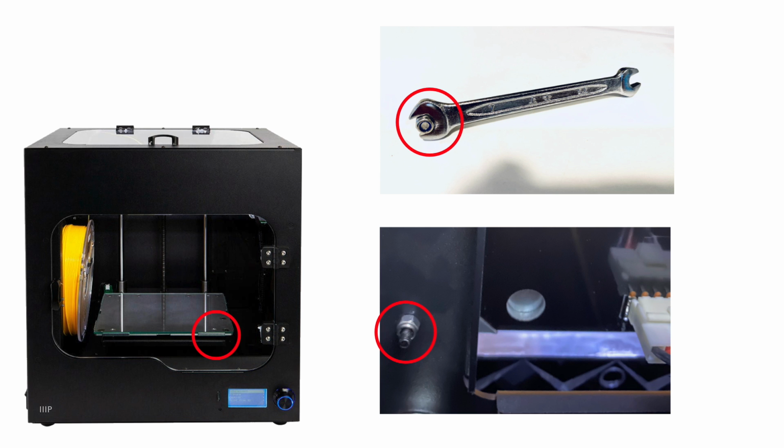There are printers out there where there's screws you have to adjust from underneath, or nuts you have to adjust from underneath. That is much more difficult to work with. In fact, the Monoprice Ultimate 2 does have nuts underneath. Now we'll see in the next slide that some printers have auto bed leveling, some do not.